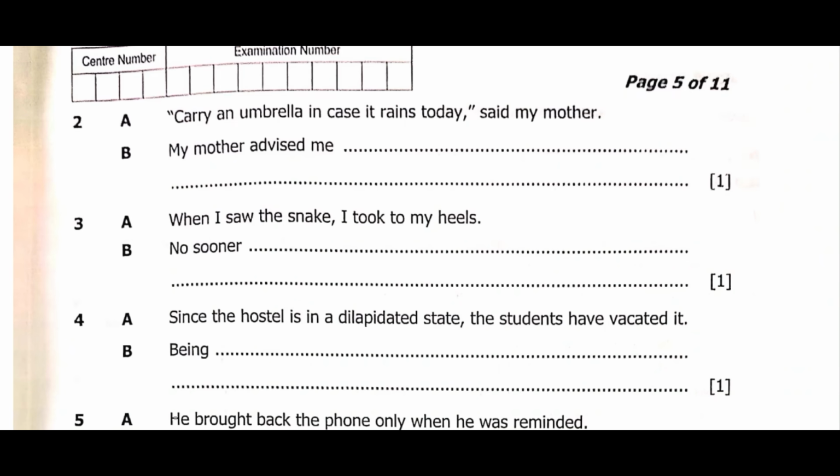So here we can now say my mother advised me to carry an umbrella in case it had rained. So today changes to that day. So in case it had rained that day. So this is the change. Then also we need to make sure that our sentence is in the past since we are reporting. So my mother advised me to carry an umbrella in case it had rained that day. So we have it in past tense.